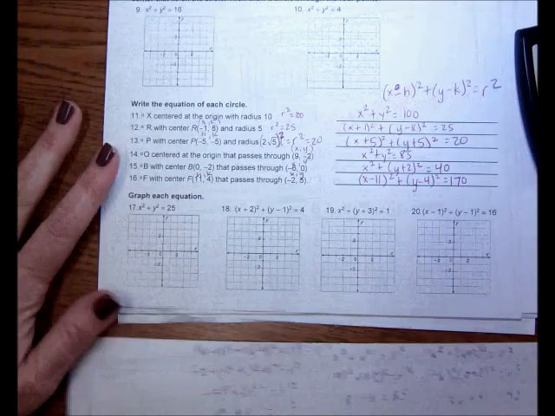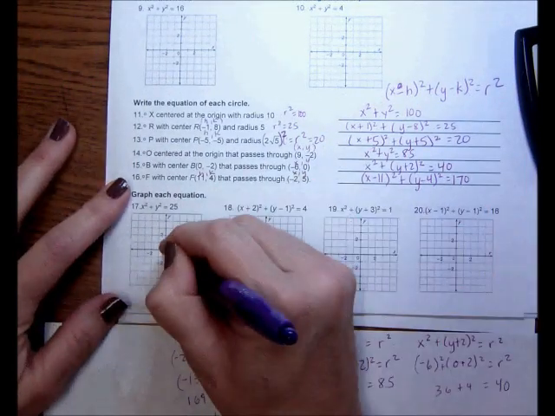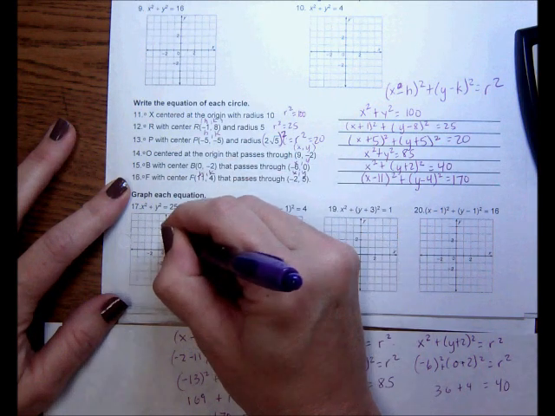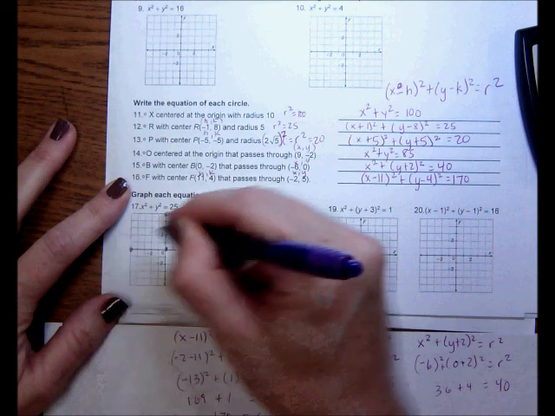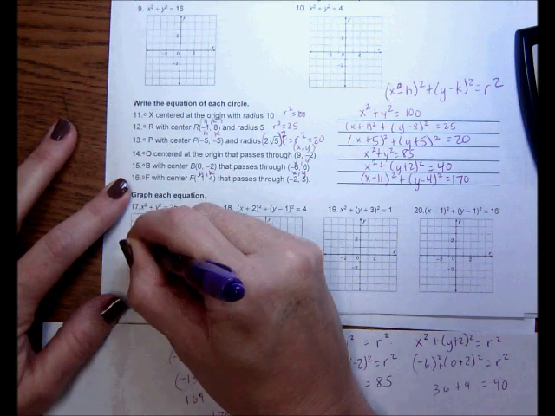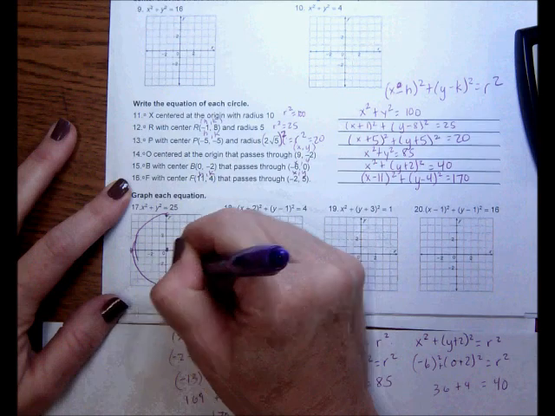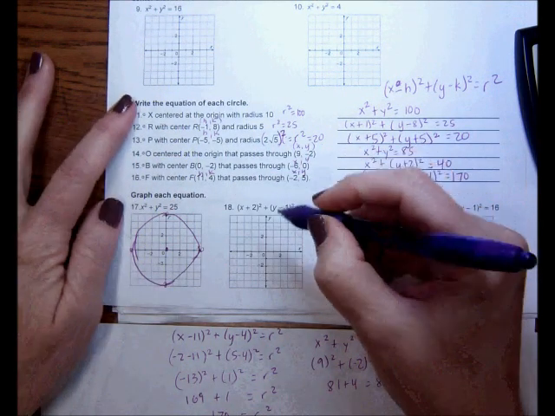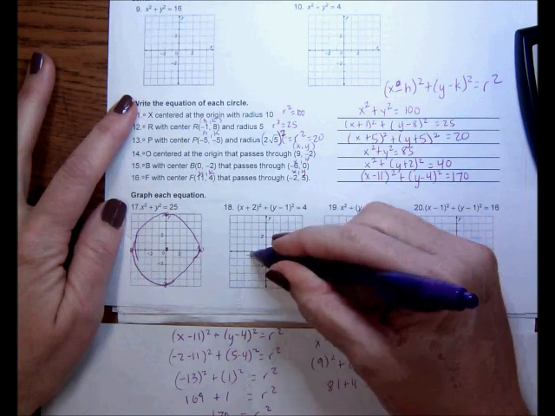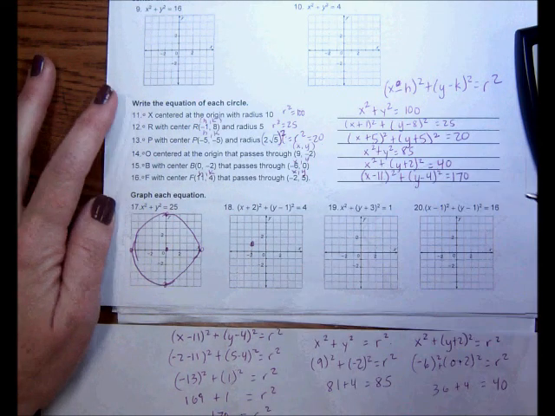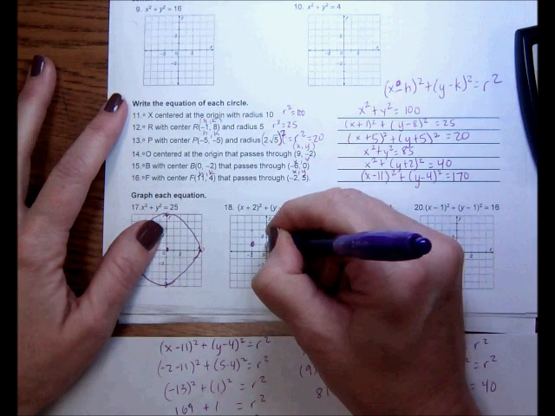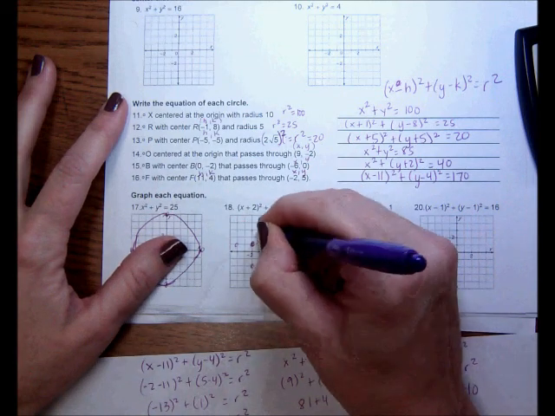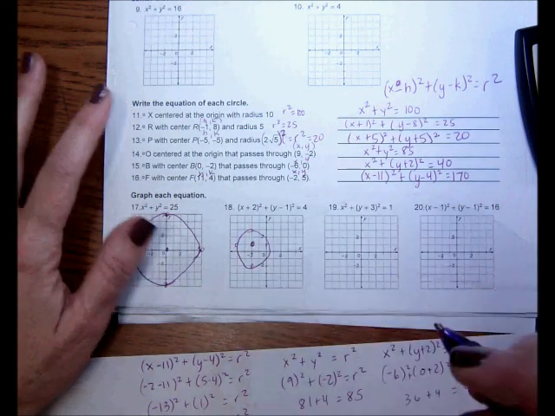Moving on along, we can graph the equation. Here the center is 0, 0, and my radius is 5. So I just count up 5 spaces, over 5 spaces, and down 5 spaces, and my wonderful circle looks like that. Here it is negative 2, positive 1. My center is there. And my radius is 4. R squared is 4, so my radius is 2. I take the square root. And so your circle should look something like that.